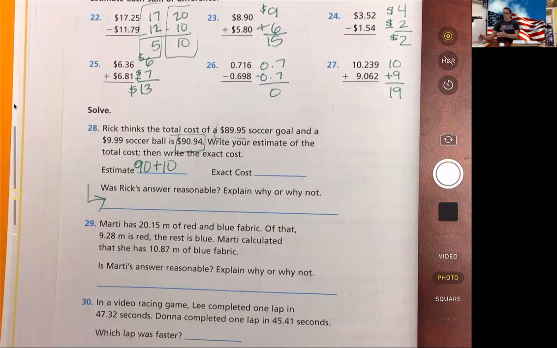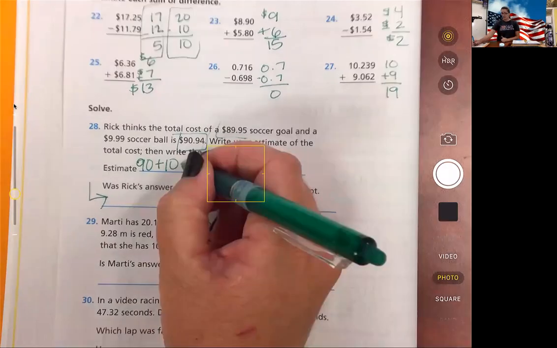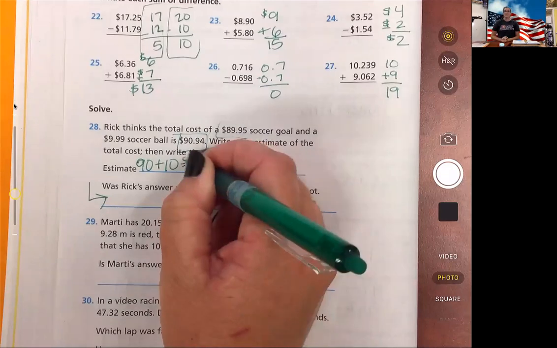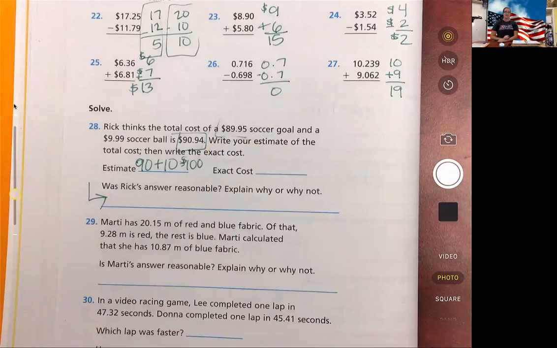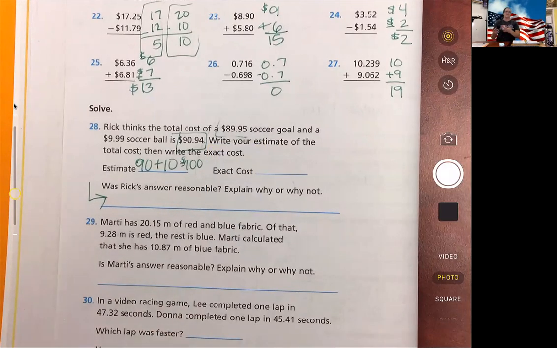So this problem would want you to do your estimate and then find your exact cost. So really add 89.95 and then 9.99. Is Rick's answer reasonable that it's going to be $90.94? No. No, it's not. It's going to be $100 for them, right?